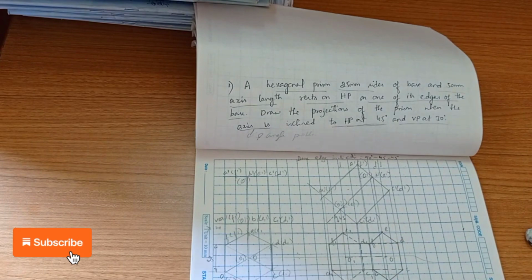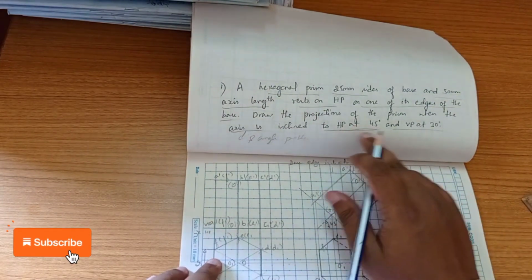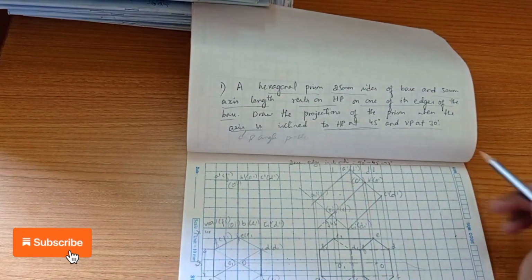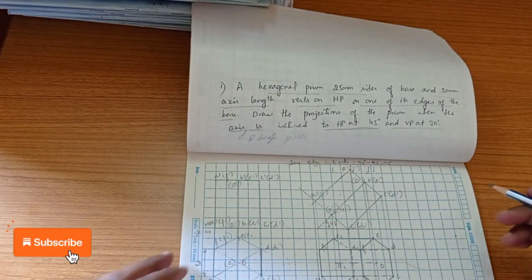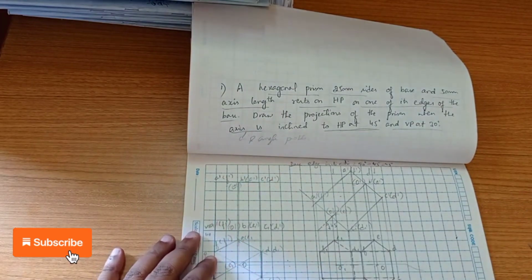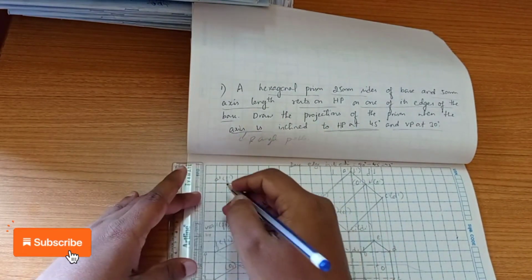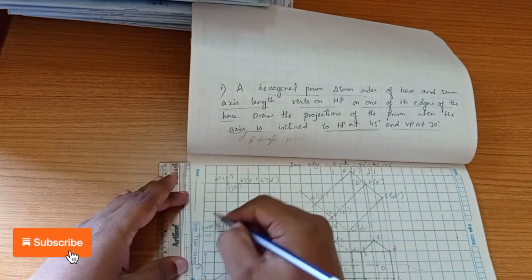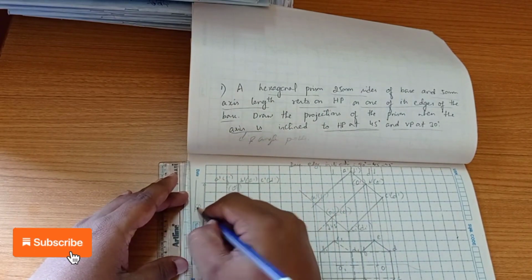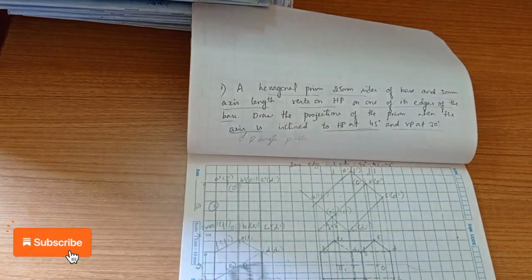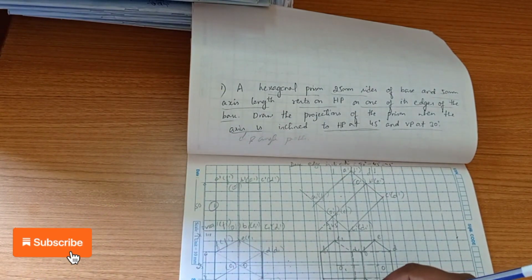Okay, so now this is an angle of inclination to VP, it is 30 degree, so in this problem it is a beta angle. Okay, so here this is having 50 mm, right? So this is your first axis length, and this length, from O1 to O, this is your second axis length.